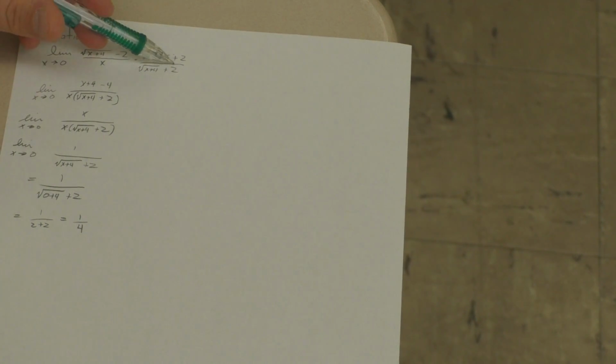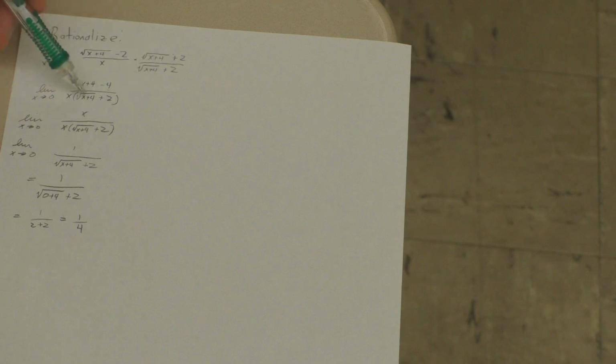Again, I used the conjugate to rationalize the expression.